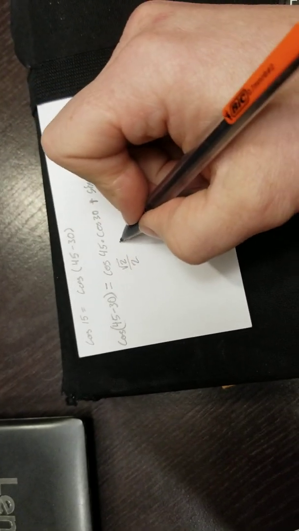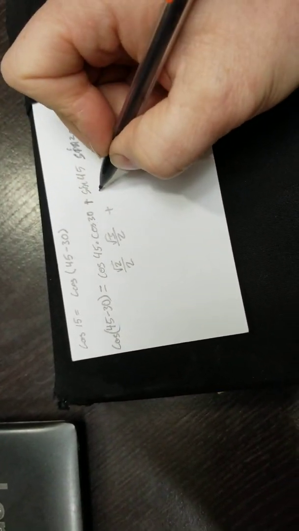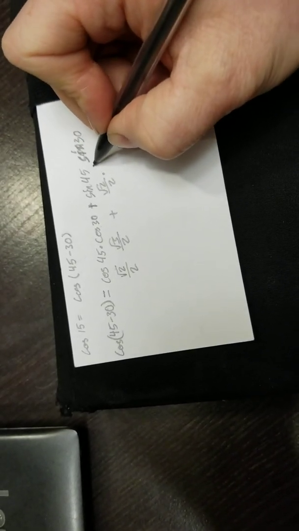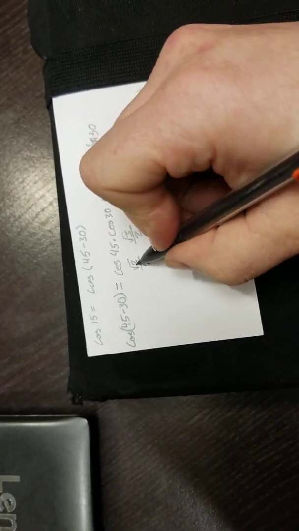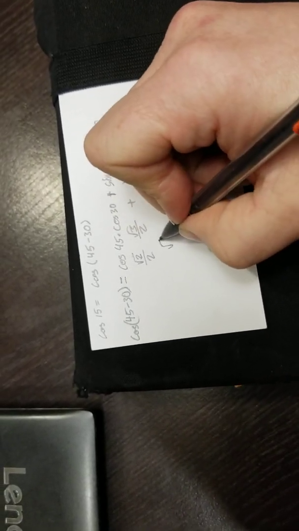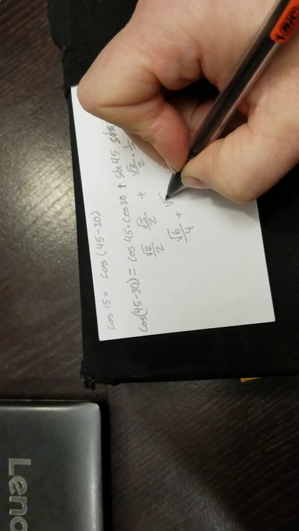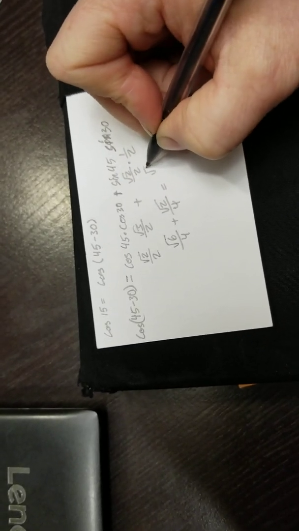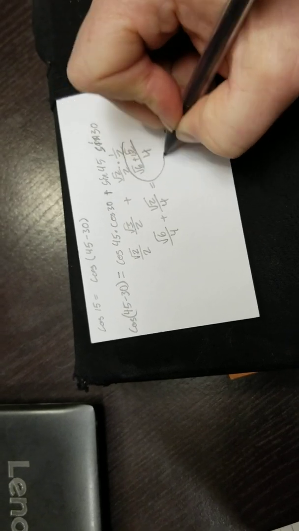Okay, so this is going to be square root 3 over 2 plus sine 45 is square root 2 over 2, and then sine 30 is 1 over 2. So I then get square root 2 times square root 3 is square root 6 over 4 plus square root 2 over 4. So I get square root 6 plus square root 2 over 4. And that is my answer.